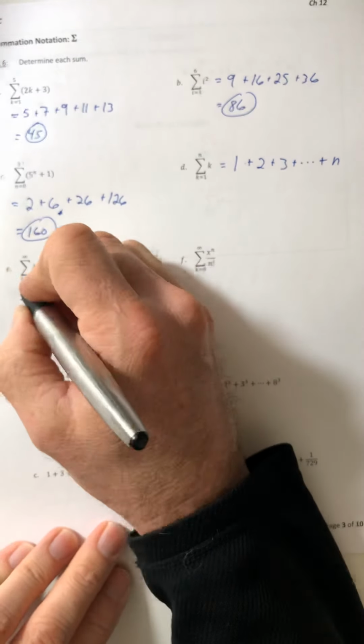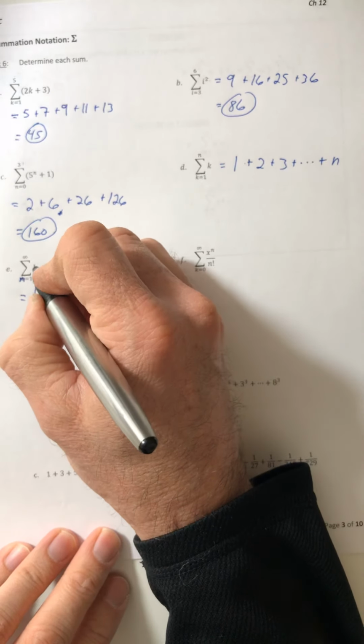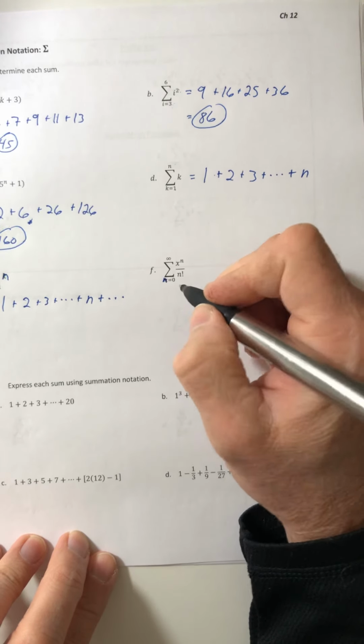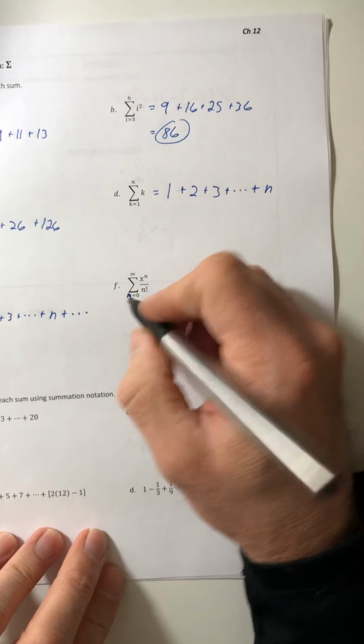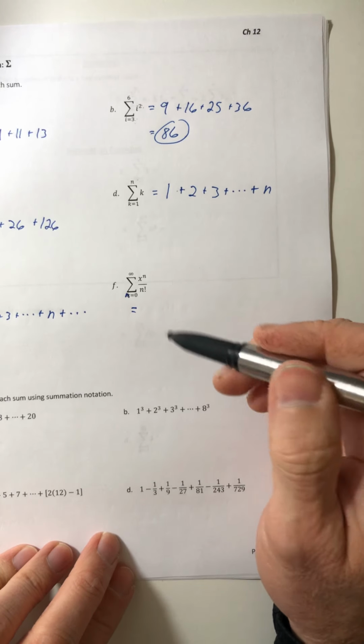Oh, there's little typos in there. That should have been an n. And that should have been an n. And that should have been an n. All right. No matter how many times you edit, there's always something else.